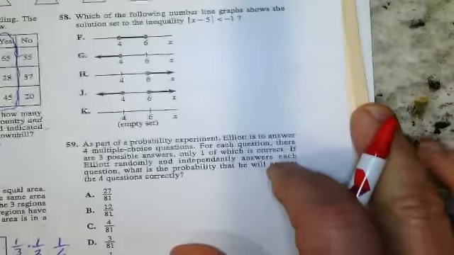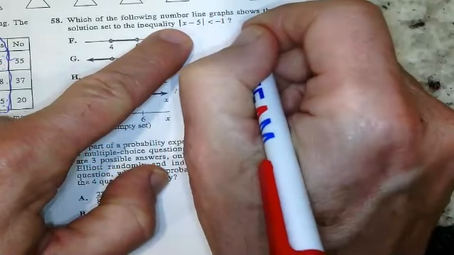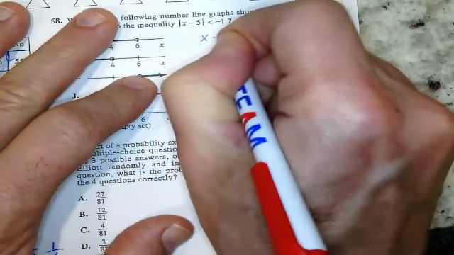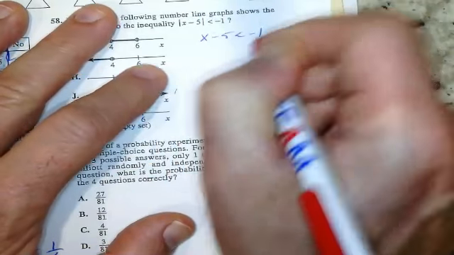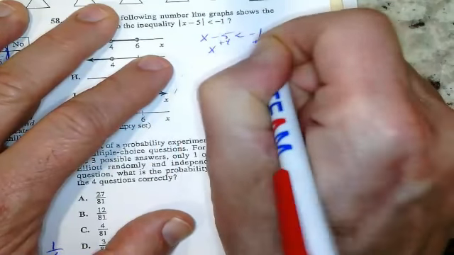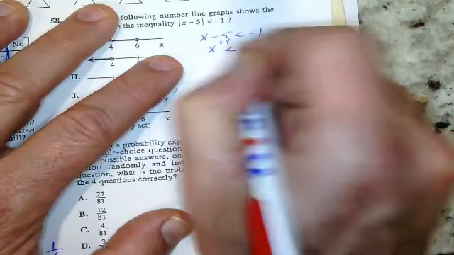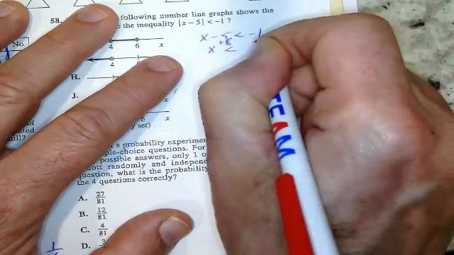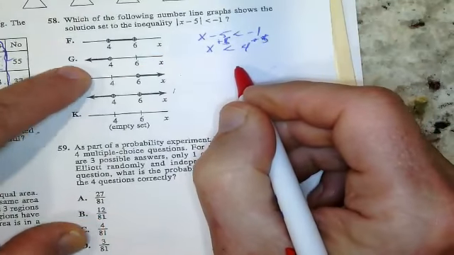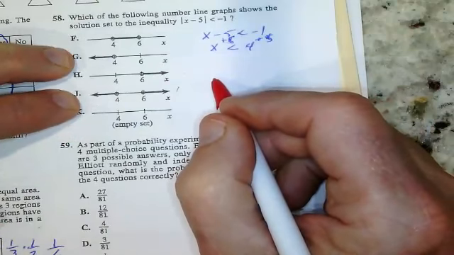All right, here we go. 58. 58 probably got some of you. So here we go. We're going to solve this. We want to show which of these represents the inequality. So I got x minus 5 is less than negative 1. I'm going to go ahead and solve this one first. So I add 4 and add 4, and x is less than, add 5, I get 4. x is less than 4. So this is less than 4. This one's less than 4. Agreed?